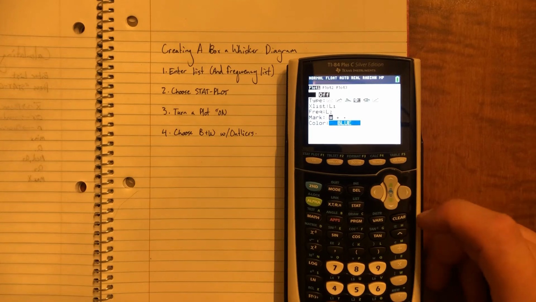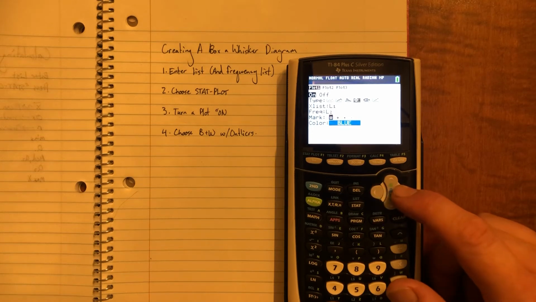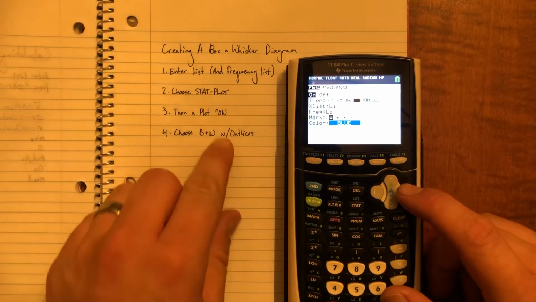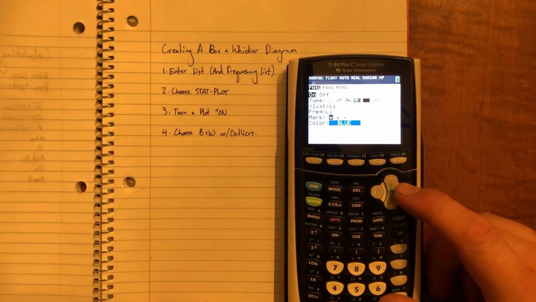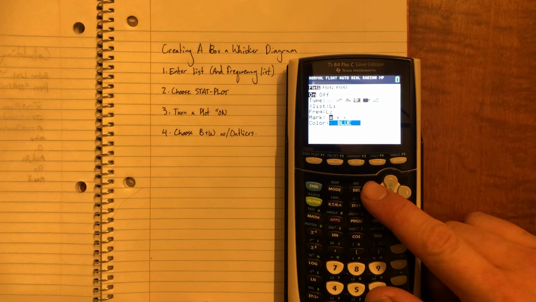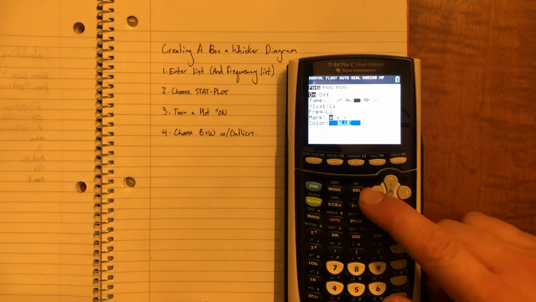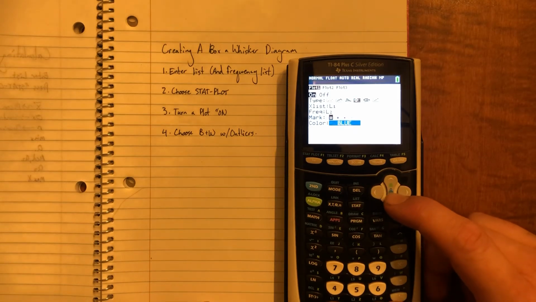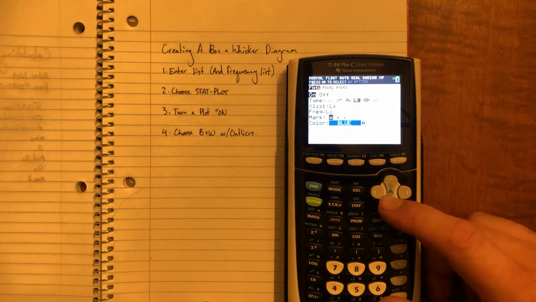I'll press enter on plot 1 and I'll highlight on. Now the type, I could do a scatter plot, I could do a line graph, I could do a histogram, I could do a box and whisker with outliers, which is what this option is, or I could choose a box and whisker regular. I could also do a piecewise function as well, so I believe that's a step function. So I'm going to choose this one, and it'll bring up my X list. So that's my observations, that's L1. And my frequency list, that was L2. And I want mine graphed in blue because, well, why not?